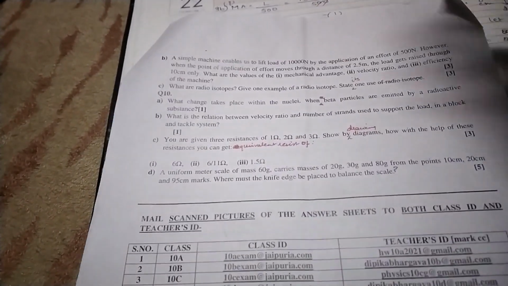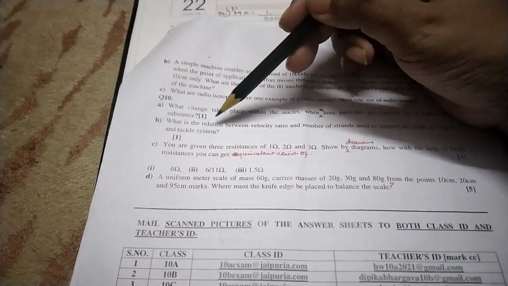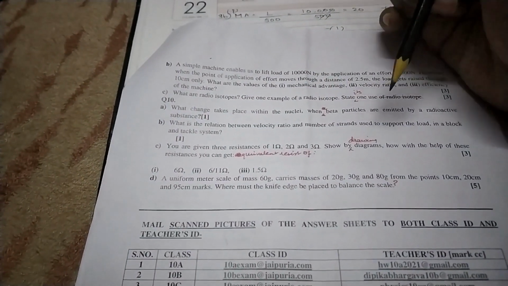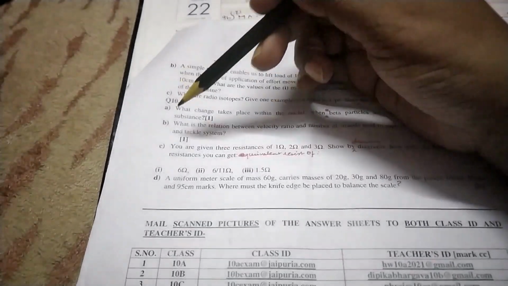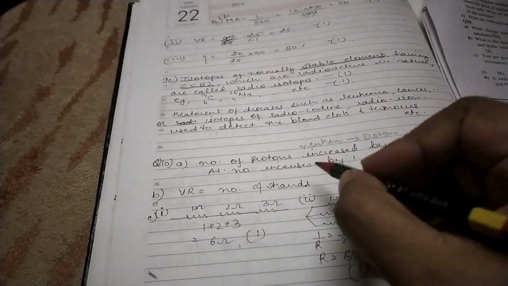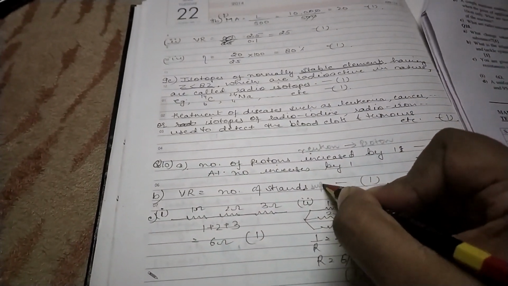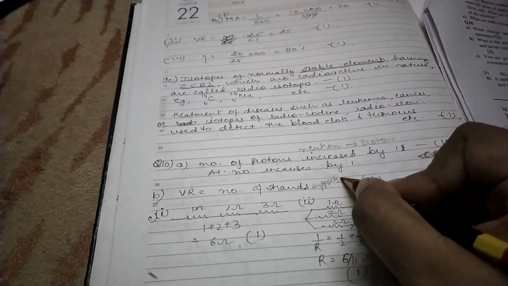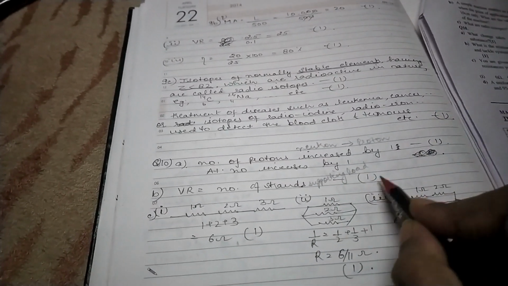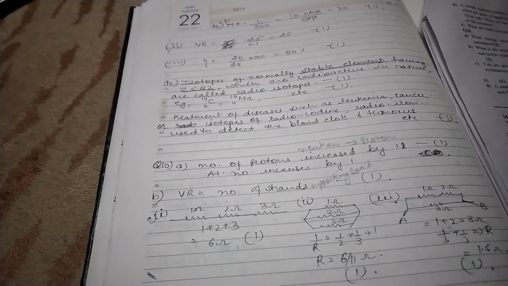B part of the question is, what is the relationship between velocity ratio and the number of strands used to support the load in a block and tackle system? So velocity ratio is always equal to the number of strands supporting the load. And this is going to give you 1 mark.